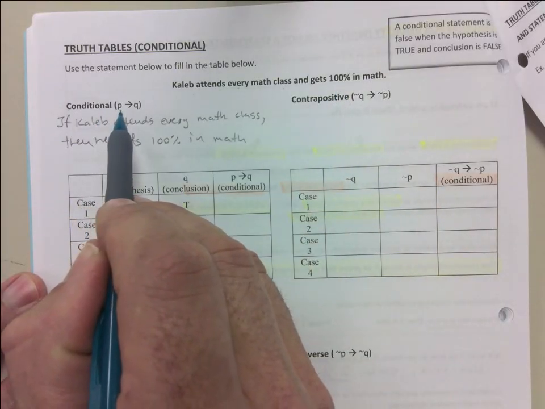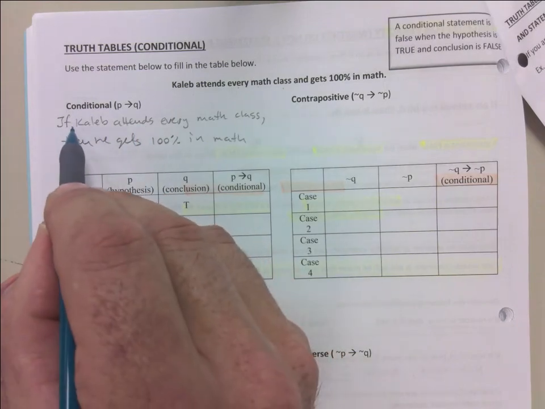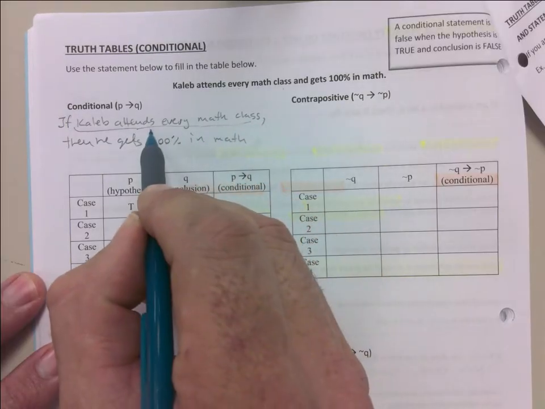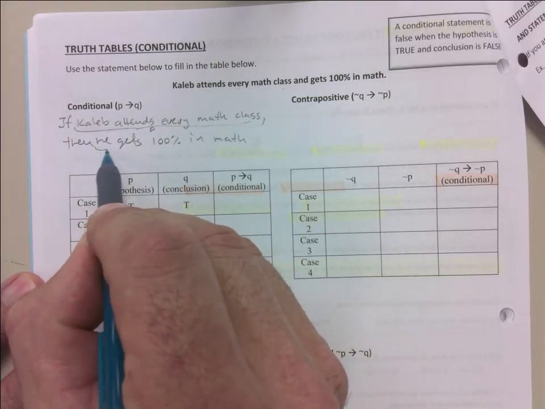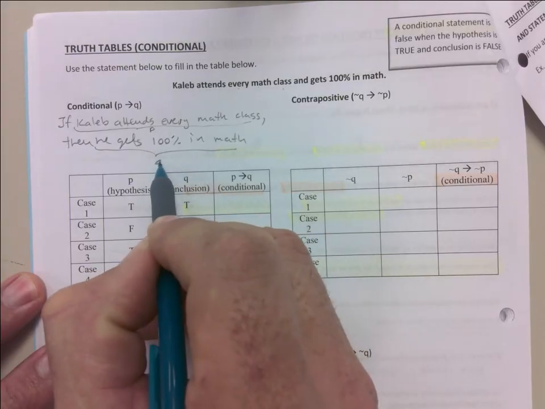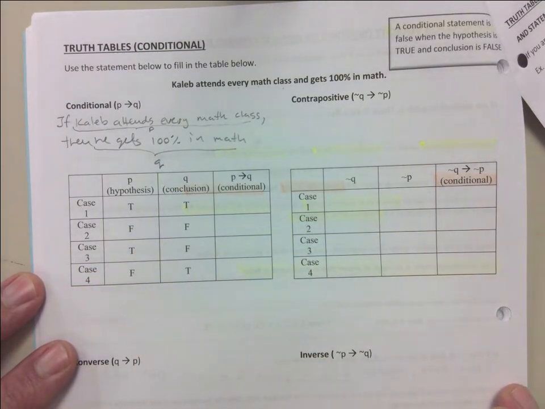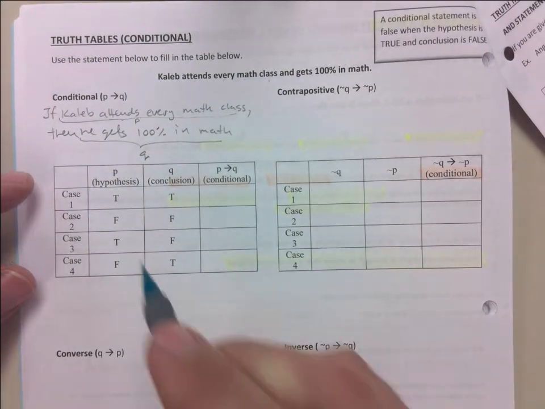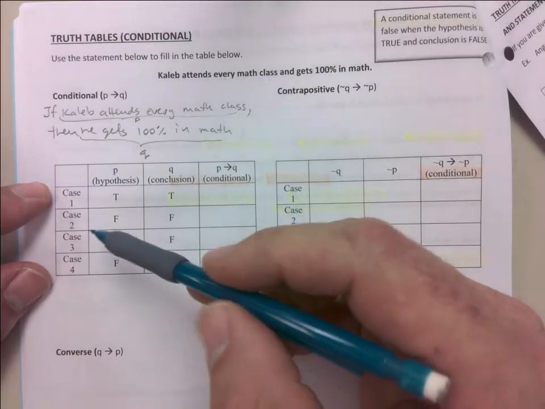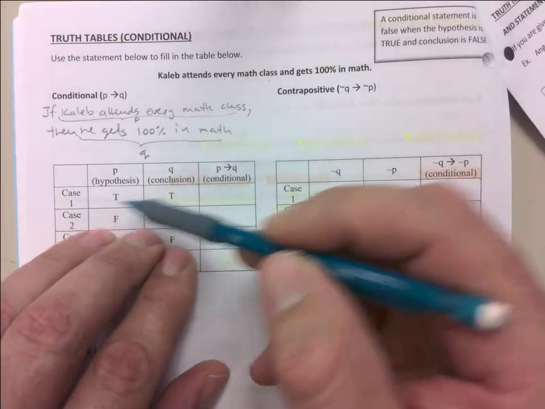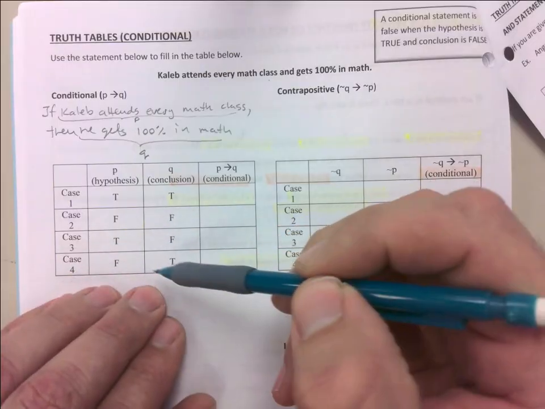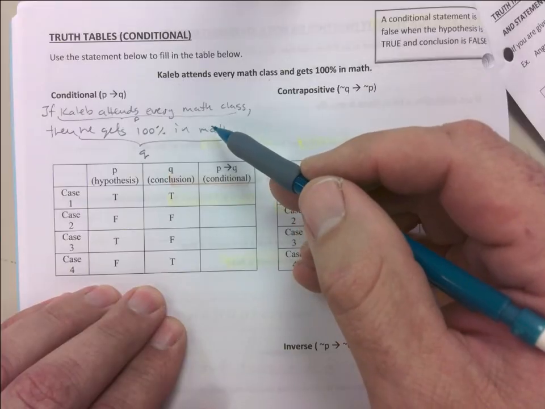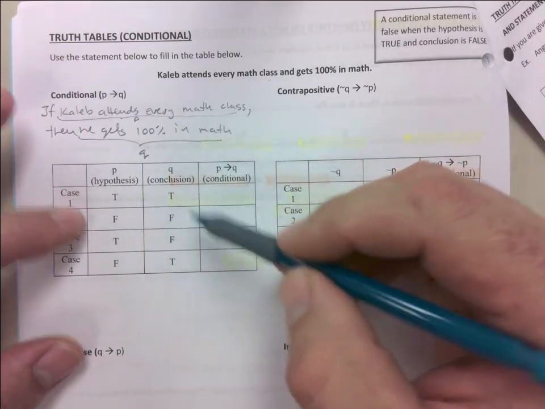So that's the if P then Q. So we're basically whatever follows if is P and whatever follows then is Q, right? So that's important. So let's fill out a table here. And I have 4 cases for you because there are only 4 possible cases with a conditional statement, all right? I've already laid them out.